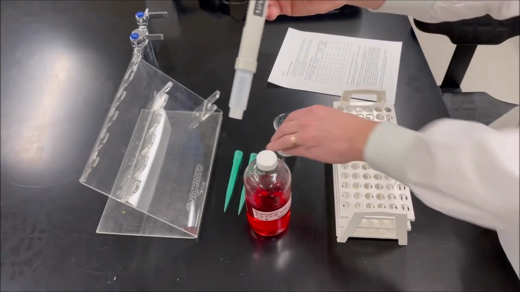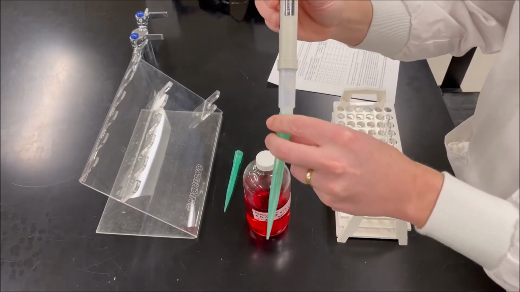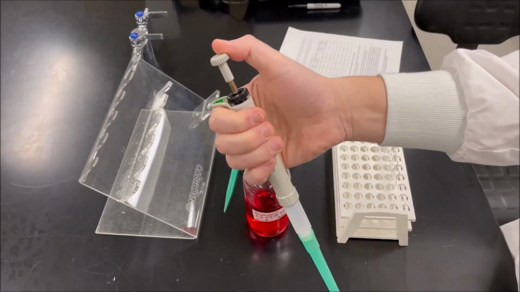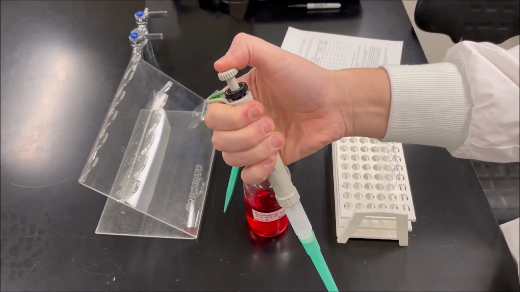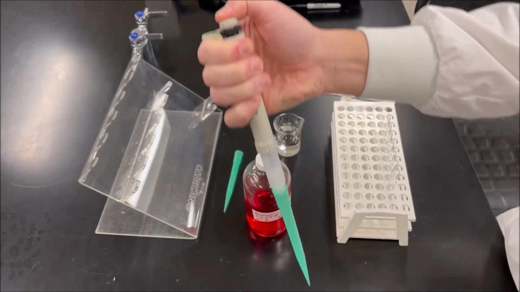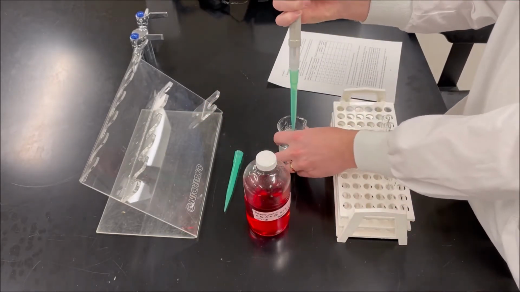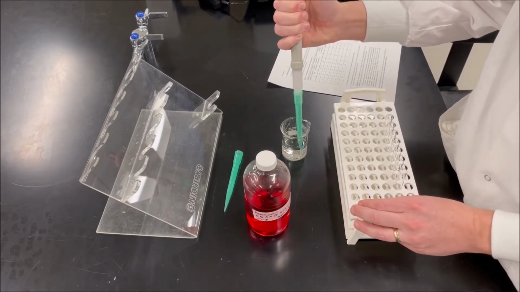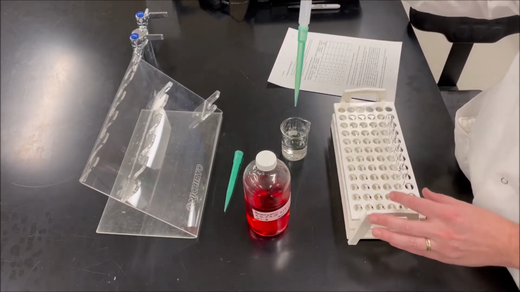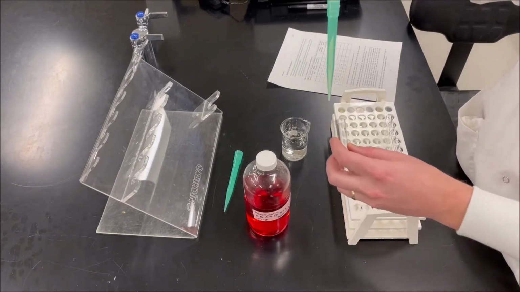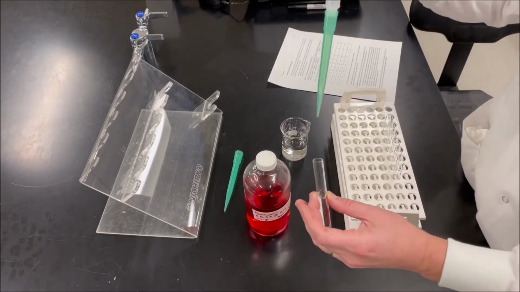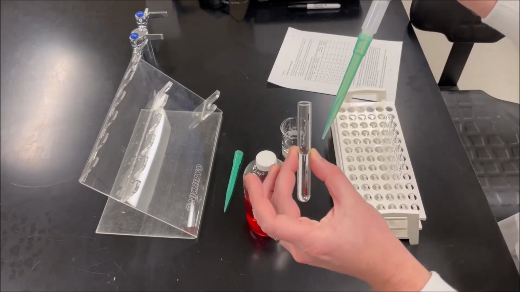The next step is to put this tip on. This tip is where the liquid is going to go. Then I depress the plunger at the top to expel the air. Then I can put the tip into the liquid to be measured. I slowly allow the plunger up, and I should have 5 milliliters of water in there. I deliver it to the test tube by pushing down on the plunger, and now I have 5 milliliters of water in test tube number 1.